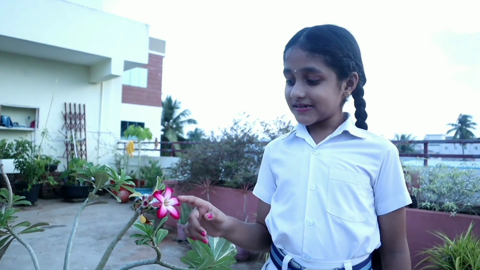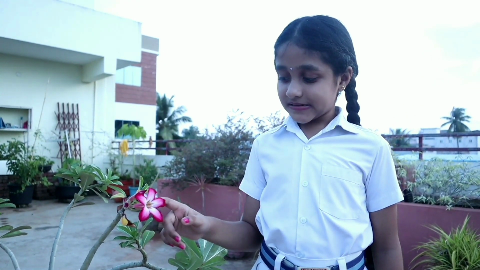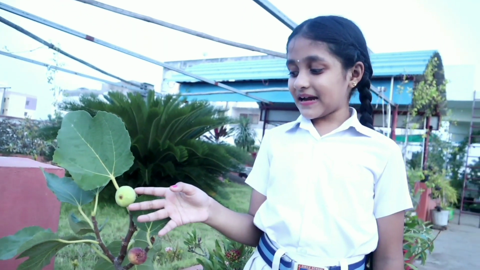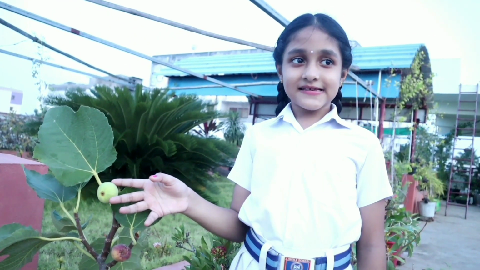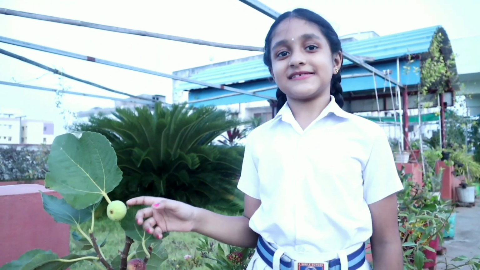Flowers are of different shapes, sizes and colors. They become fruits. Fruits contain seeds. Seeds help the plant to reproduce.